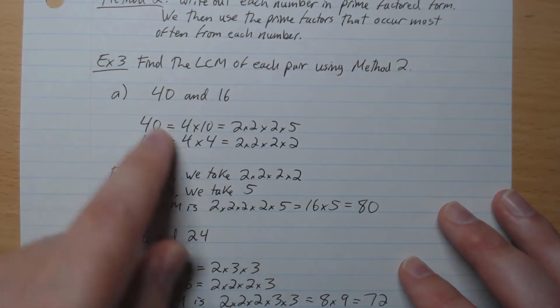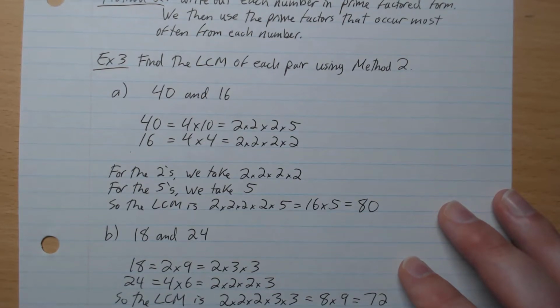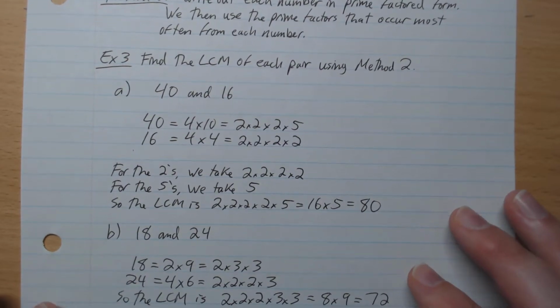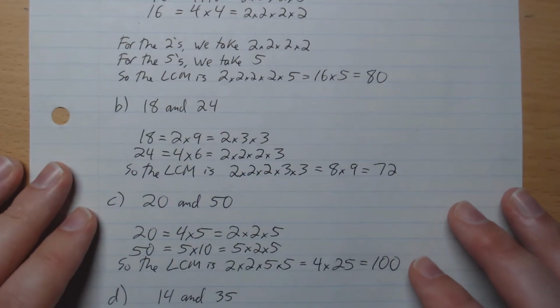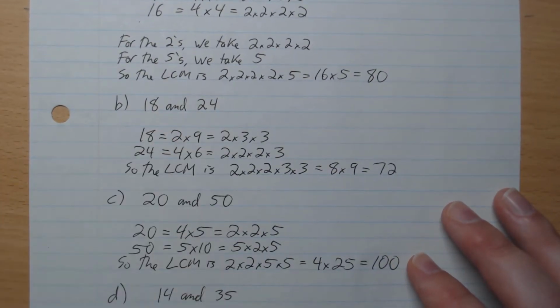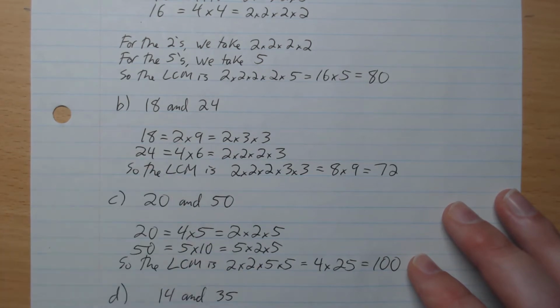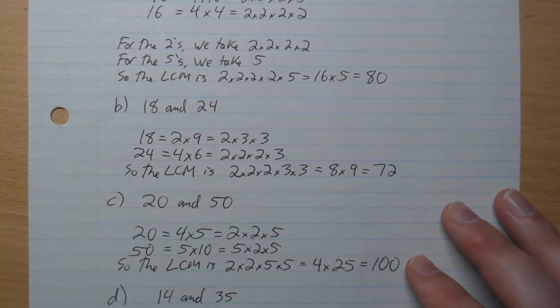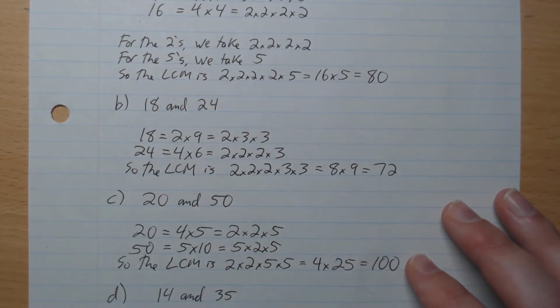So this is a little more efficient than writing out a list, especially when it comes to examples where you have to write a lot of multiples. Okay, so B, 18 and 24. Break up 18: 2, 3, 3. Break up 24: 2, 2, 2, 3. We take what's occurring the most often, so 2, 2, 2, and then 3, 3 like that, which gives 72.